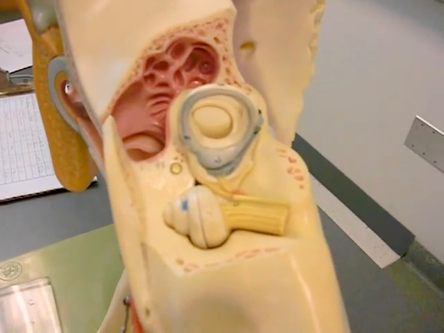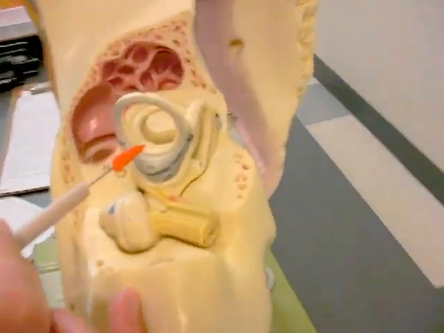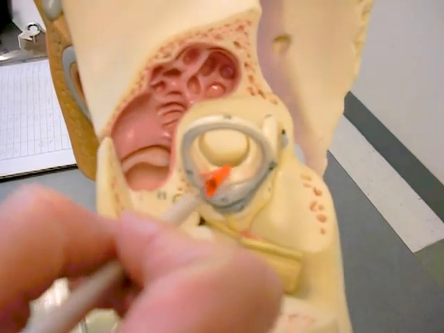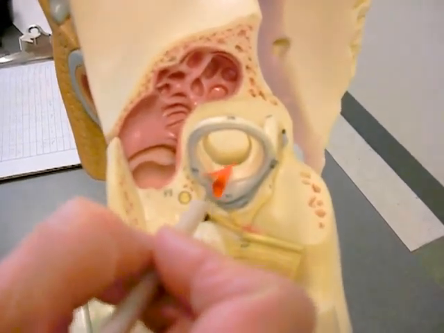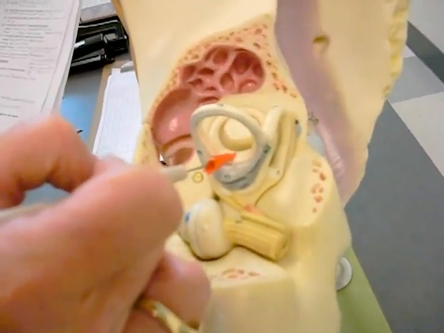Large ear model, inner ear. We start off with number 31, the vestibule. It's where all the semicircular canals meet. Right, this smooth surface right on top here, where all three of the semicircular canals meet.